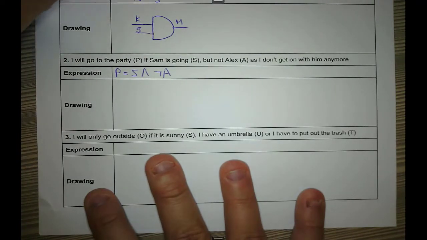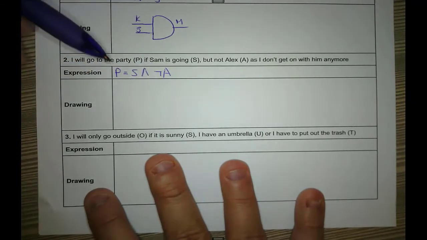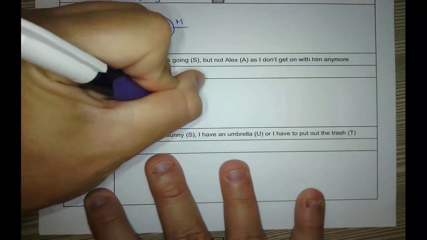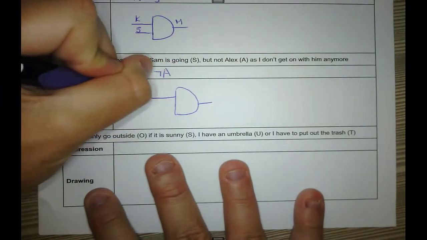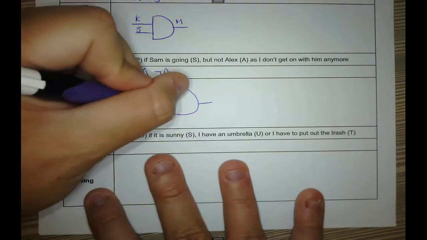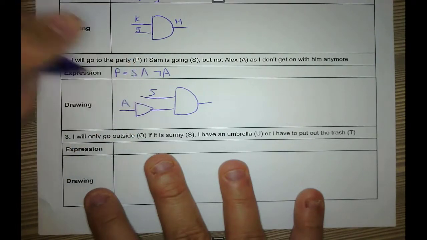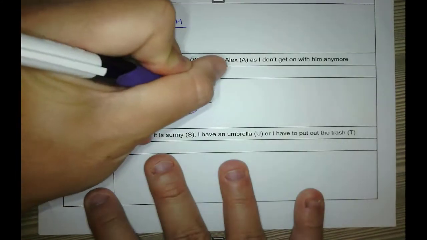Okay. So then we need to turn that into a logic circuit. So we've got here not Alex. Well, follow the process. We find the middle, which is our AND sign. So we're going to have an AND gate somewhere. On the left hand side of that AND gate we've got Sam, so I'm going to have one input which is just S. And the other side of that AND gate we've got not A. So I'm going to draw another line, I'm going to draw the not, and I'm going to put A. So we've got not A and S equals P.